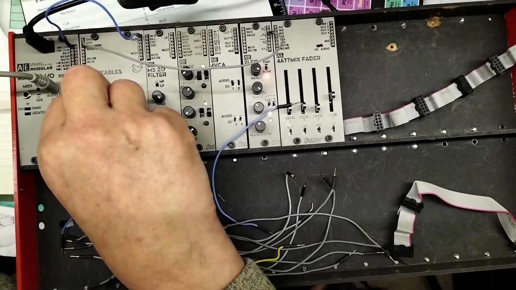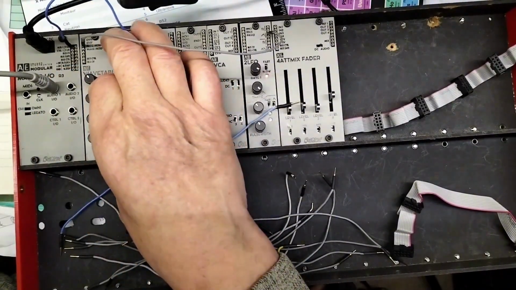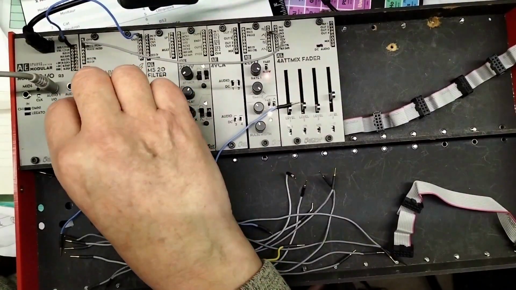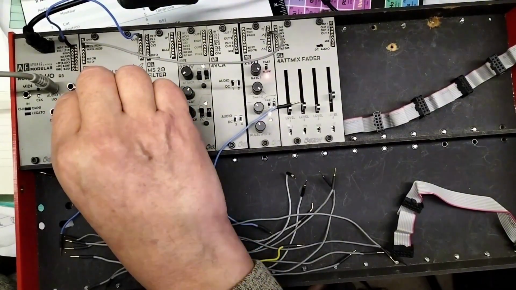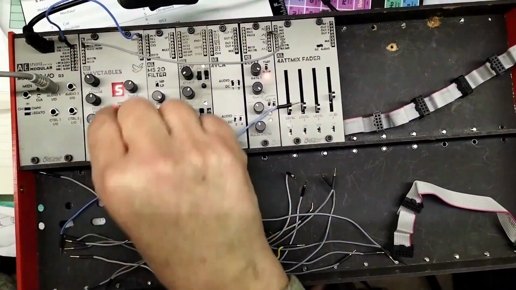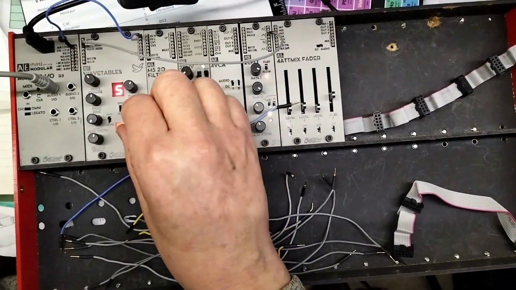Okay, and if I switch to unipole, this will be as low as it'll go. Okay, just do bipole again, just to show I'm not being silly. I'll just change the table just for the hell of it.